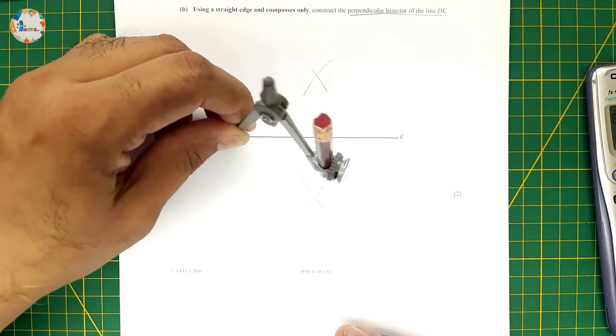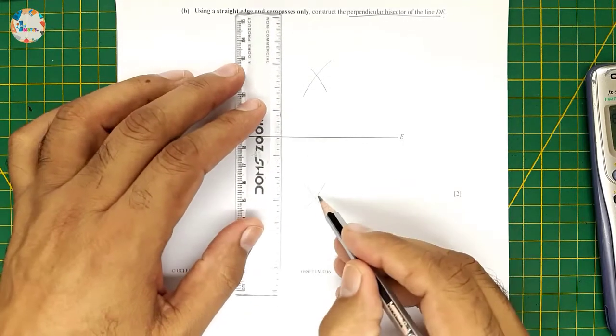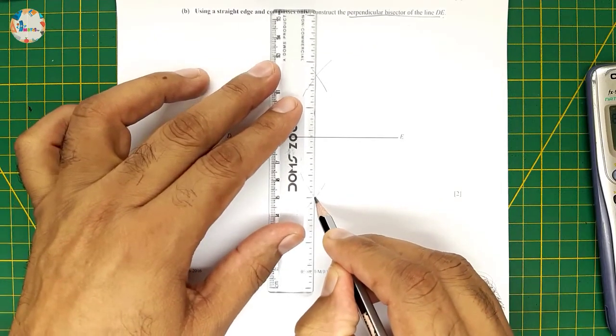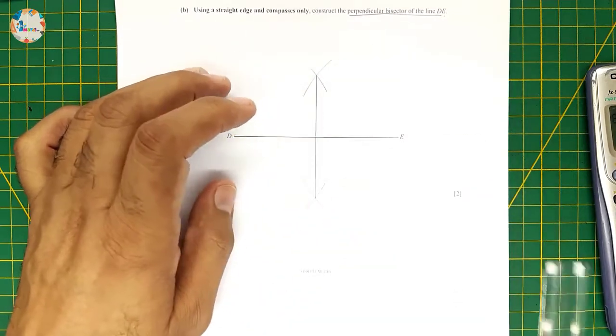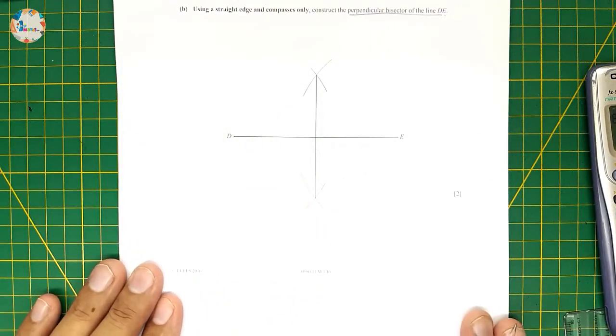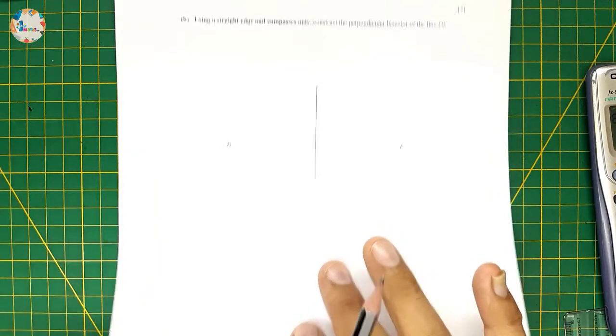Both pairs of arcs are intersecting, and now we can join the points of intersection, and this will be our perpendicular bisector of the line. So this is also done.